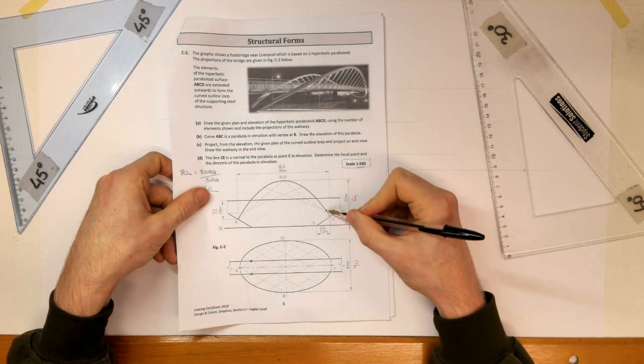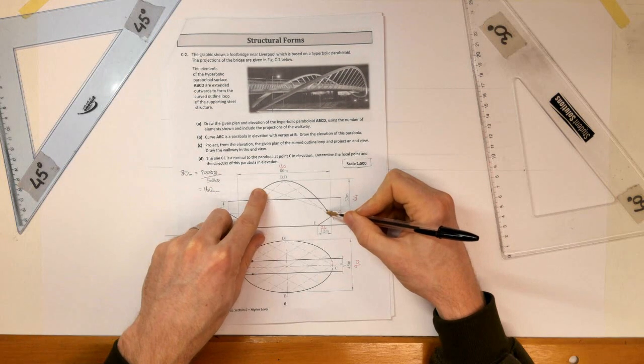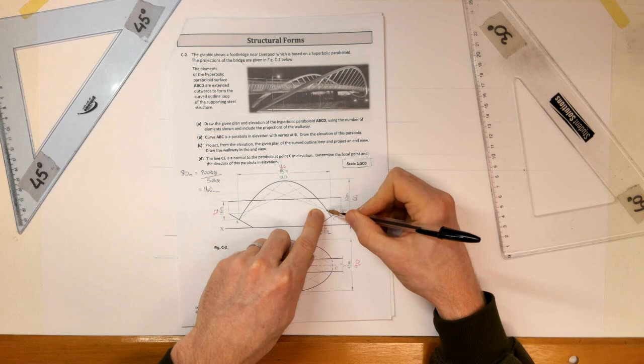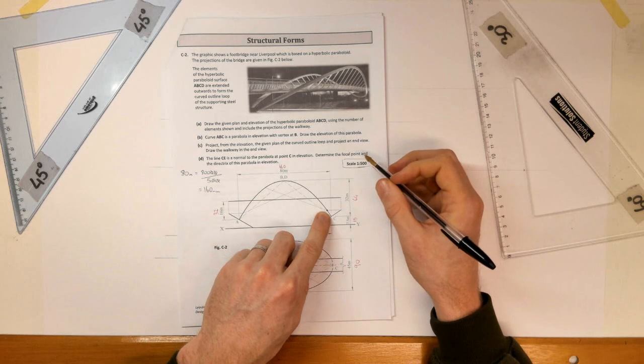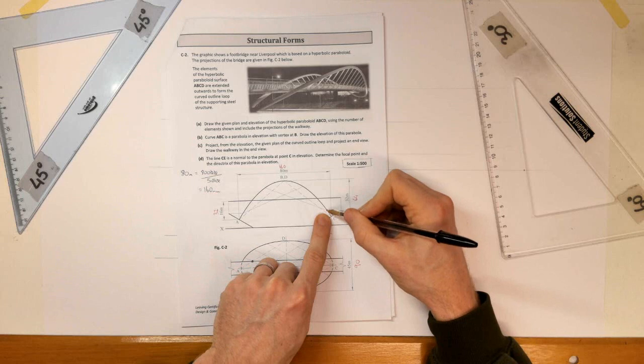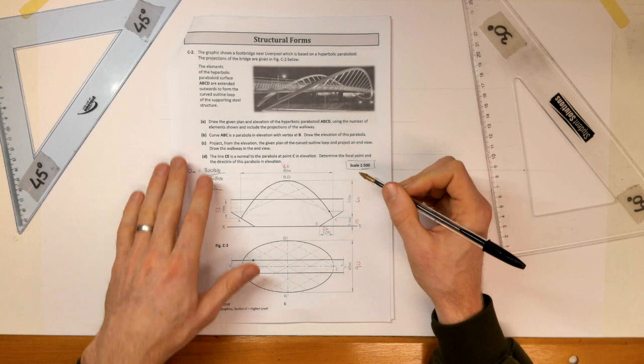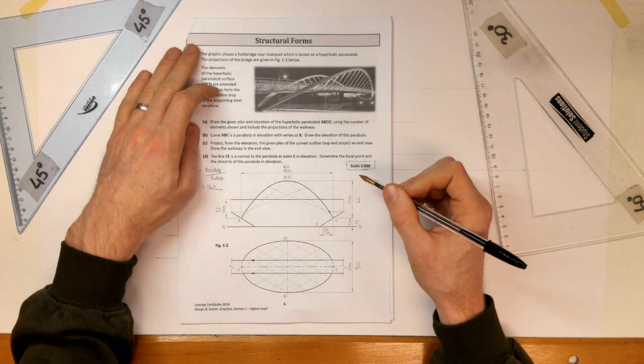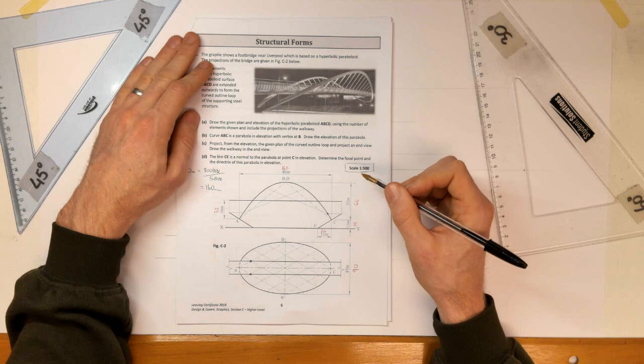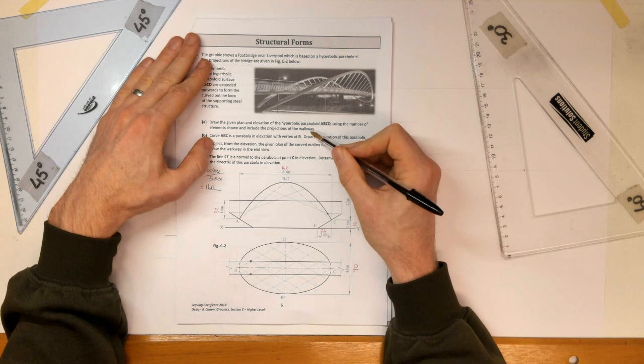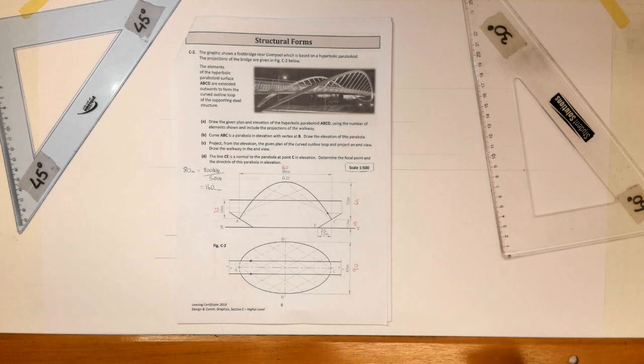I need to come up here to my elevation. I've got that straight line element running through. I want to hit that point. So projections of the walkway. I don't think we have to finish the walkway just yet.